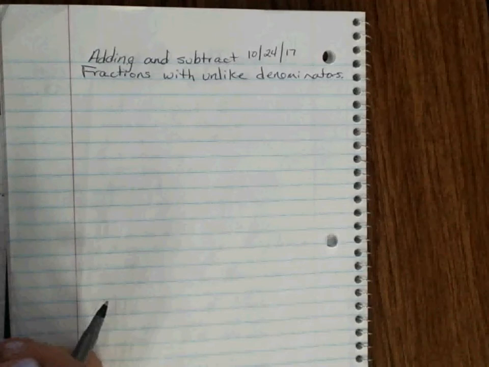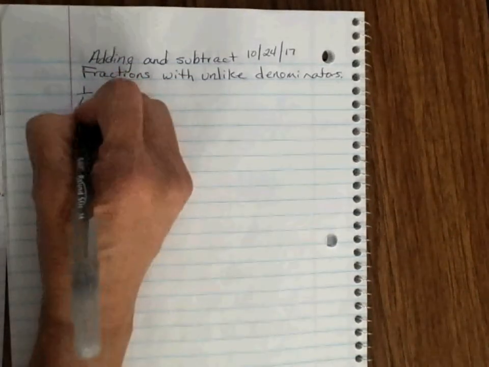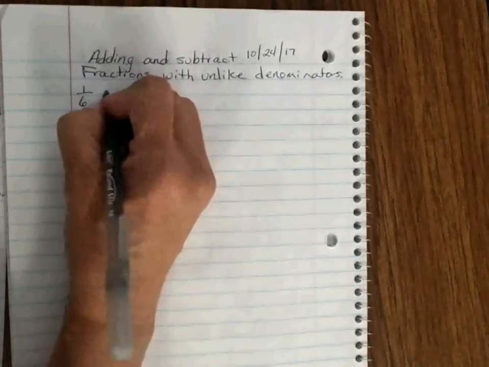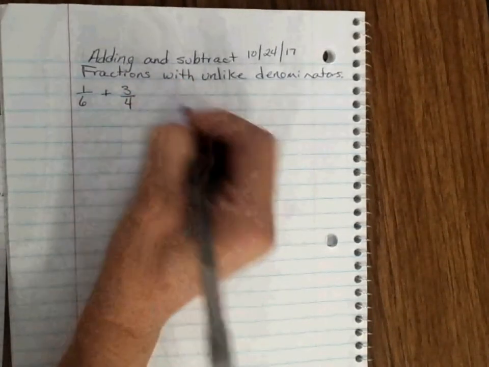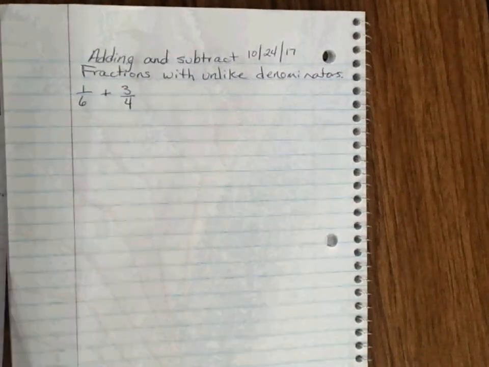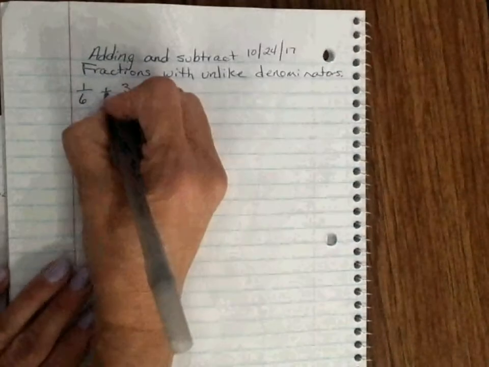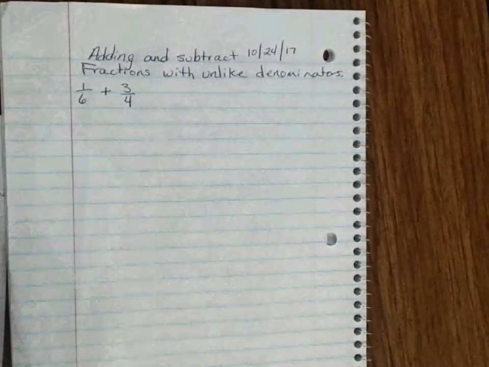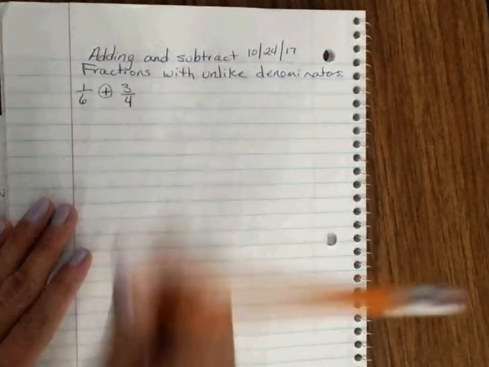Okay, so if I have the fractions 1/6 plus 3/4, I look at that and I can't do anything with it yet because my denominators are not the same. And one thing I'm going to do to help myself out a little bit is I'm going to circle my sign here so that I remember that I'm adding.